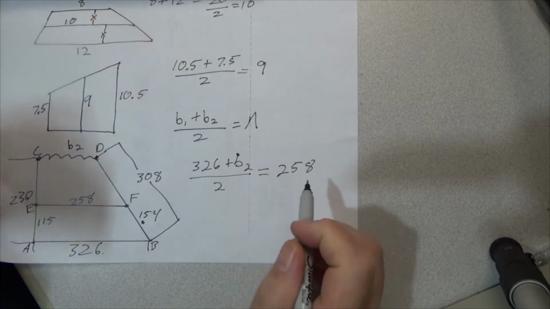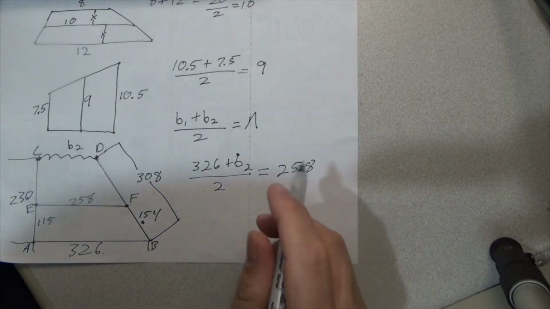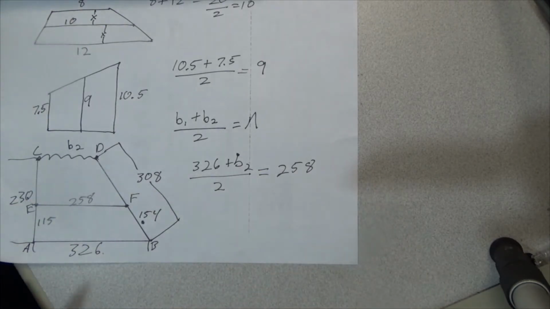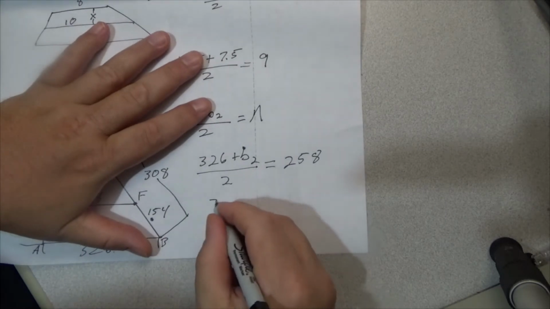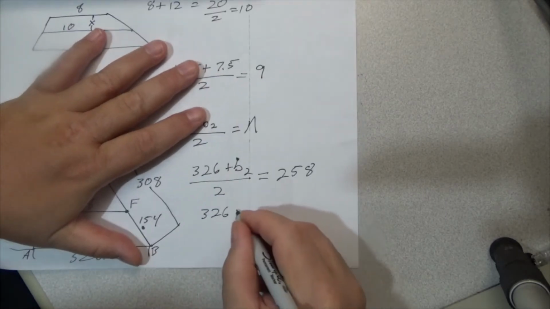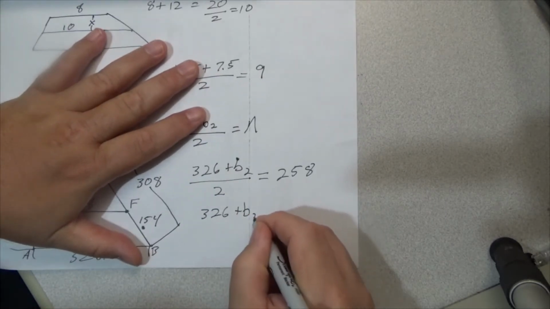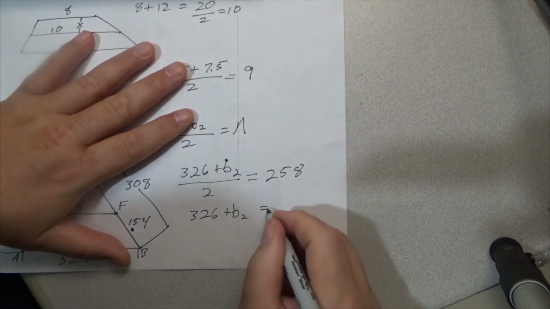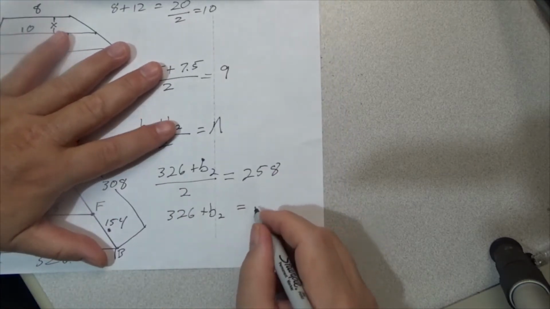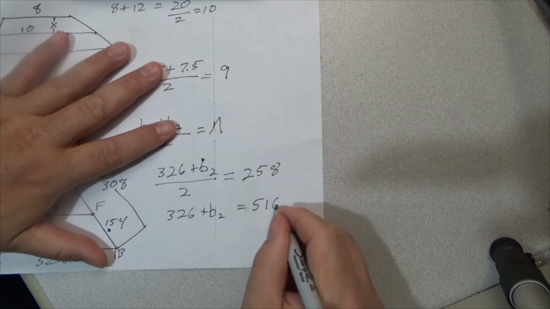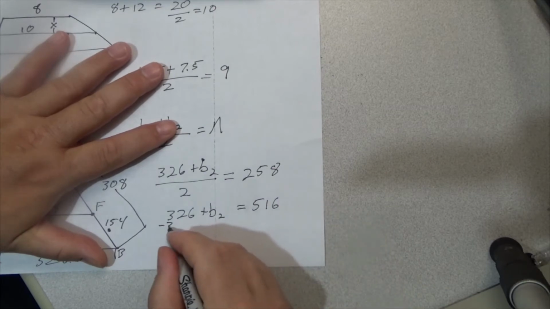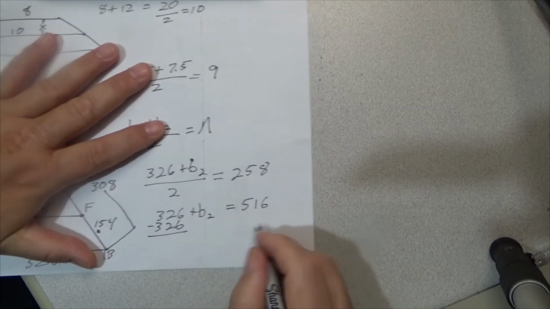The first thing we need to do is multiply both sides by 2 to get that out of the denominator. So 258 times 2 is 516. So we have 326 plus base 2 is equal to 516. Then we subtract 326 from both sides.